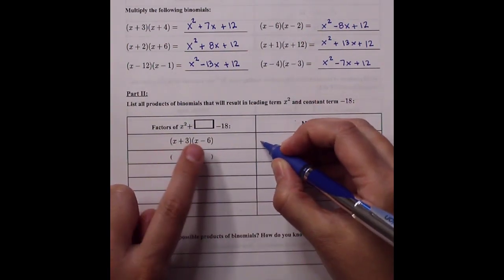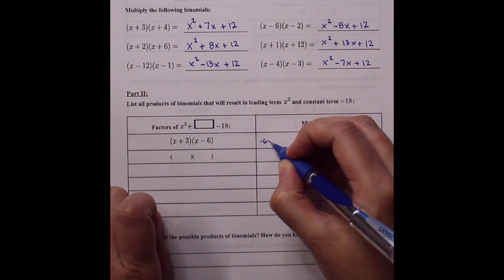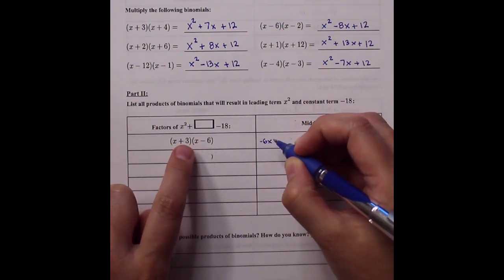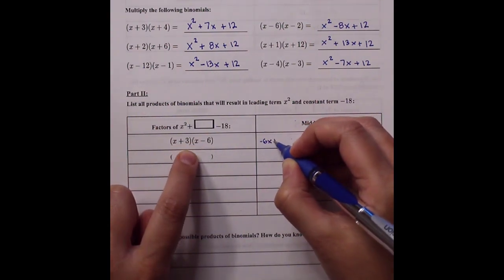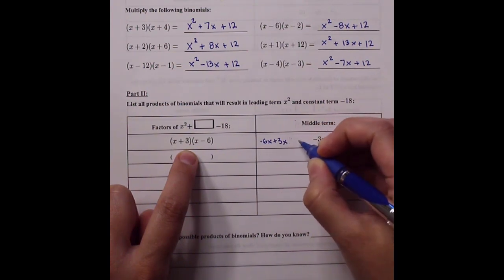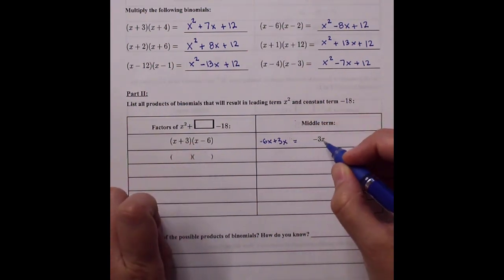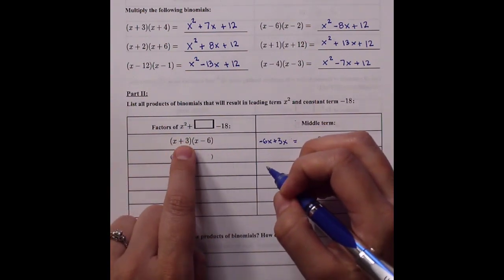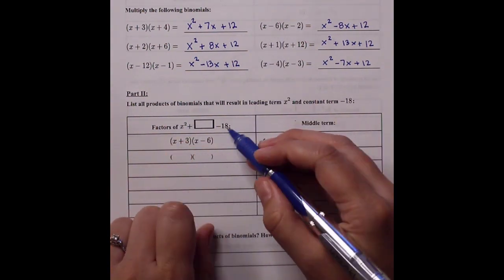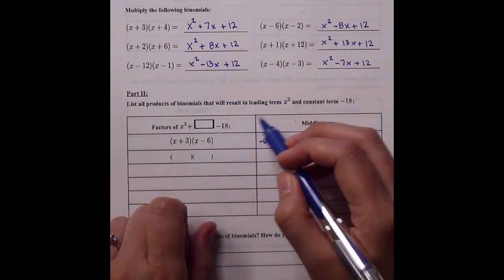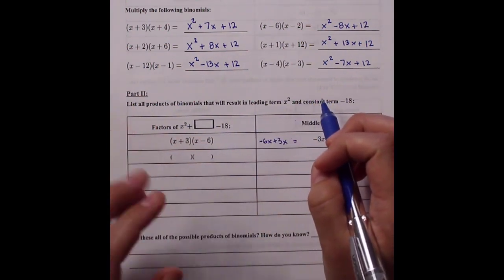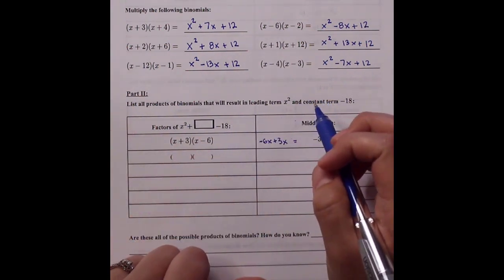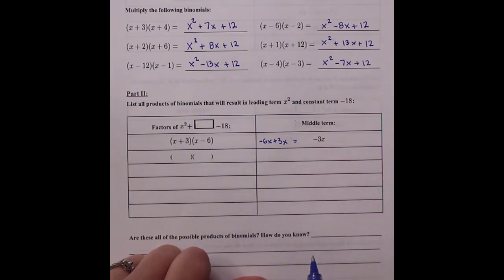You'll have a middle term of negative 6x, and then the next middle term is plus 3x, giving you a combined middle term of negative 3x. And then last times last, when you FOIL, is 3 times negative 6 is negative 18. So that's what this is talking about. So it's saying come up with these other binomials that will do the same thing, but the middle term is actually going to be different.